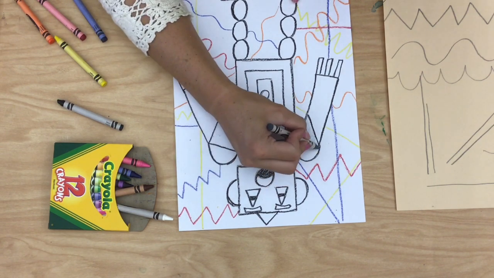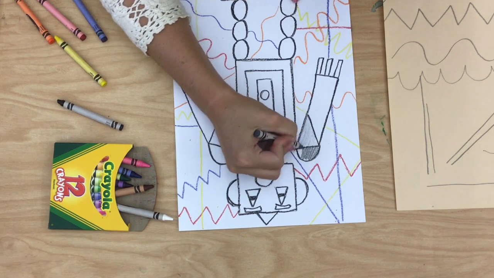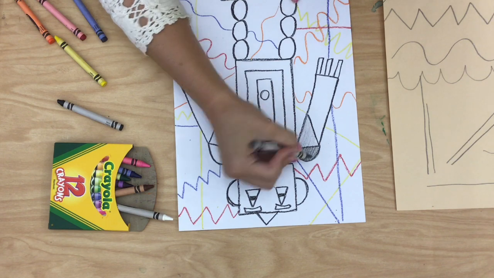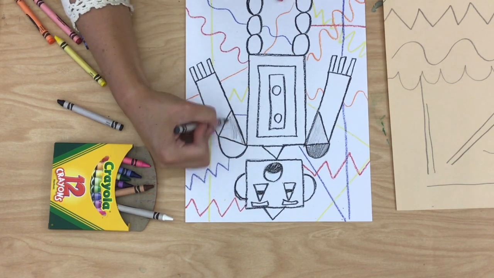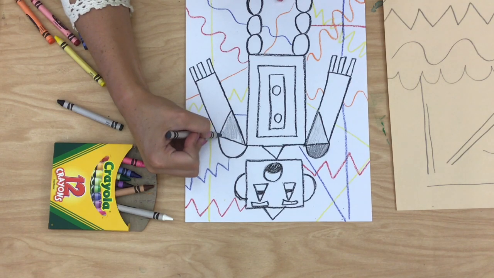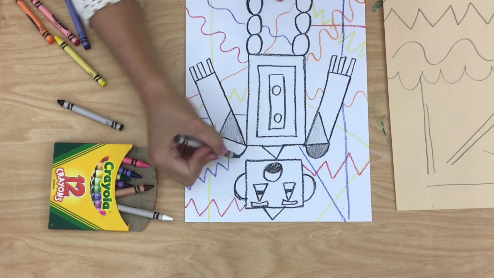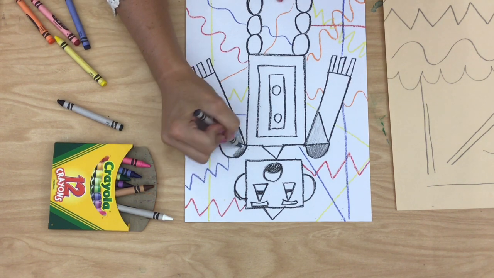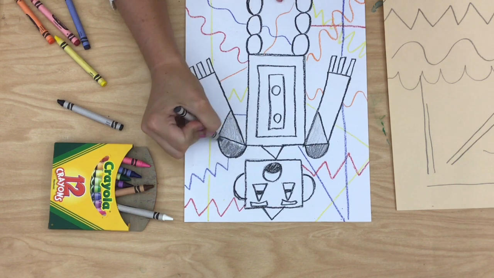If you would like it to be a little bit darker, you can press a little bit harder with your crayon. I'm gonna do the same thing over here, pressing very lightly with my crayon first. And then I could press a little bit harder if I would like it to be a little bit darker.